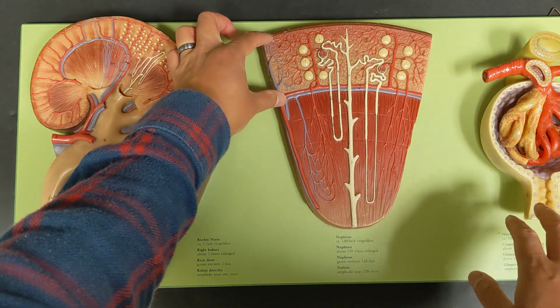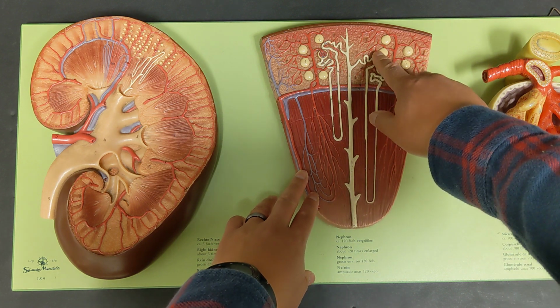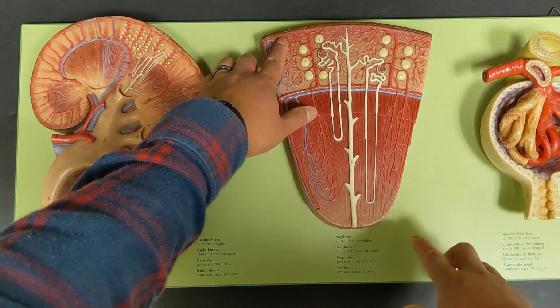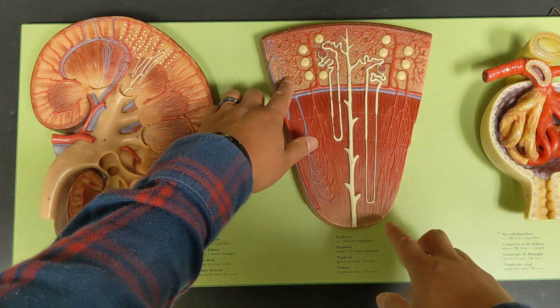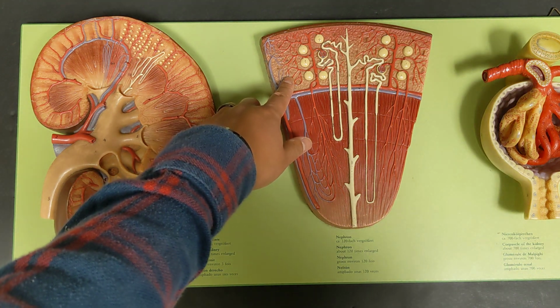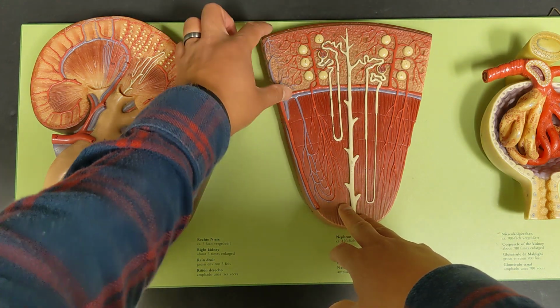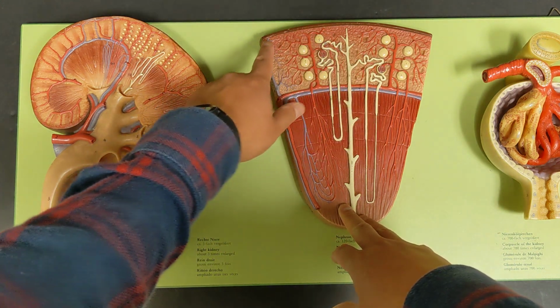So if you're looking in the cortex, surrounding structures such as the proximal and distal convoluted tubule, these are called peritubular capillaries. So peritubular means around the tubules, peritubular inside of the cortex surrounding these tubes.